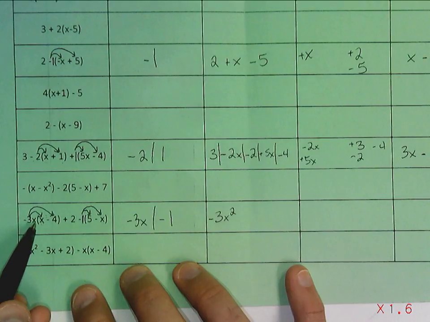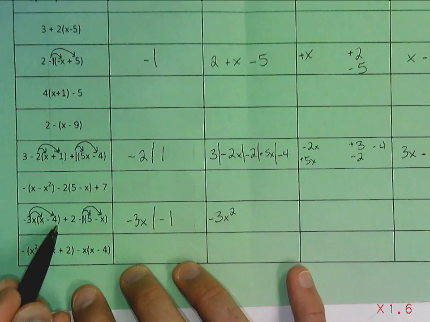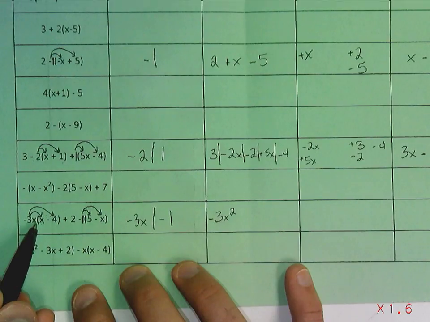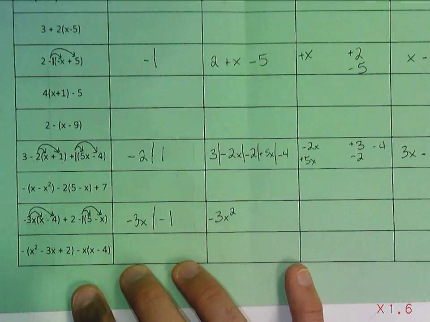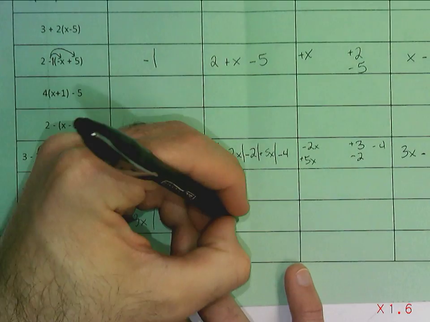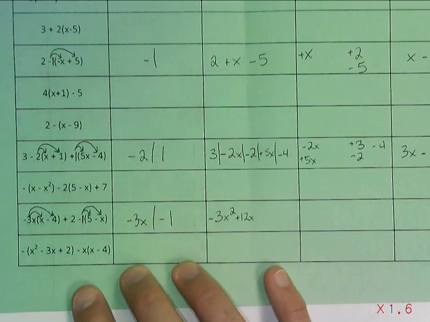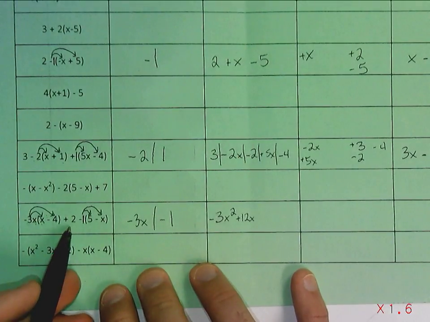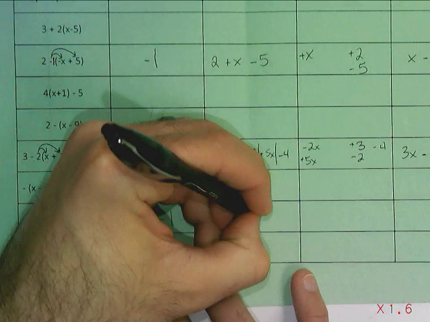Then I would have negative 3x times negative 4. Here I'd just be multiplying the coefficients and the x will come along. So negative 3 times negative 4 is a positive 12. And then the x as well, because we can't forget that. We have this plus 2. That just comes along for the ride.